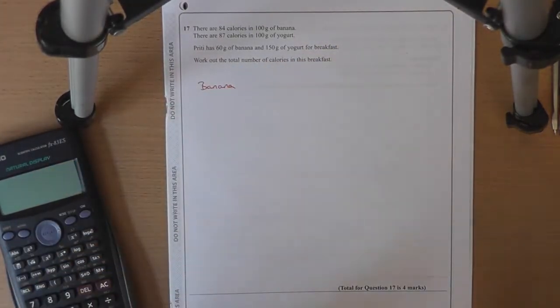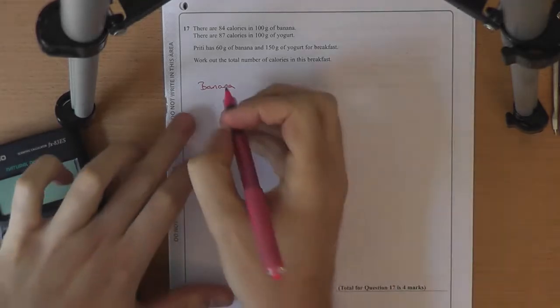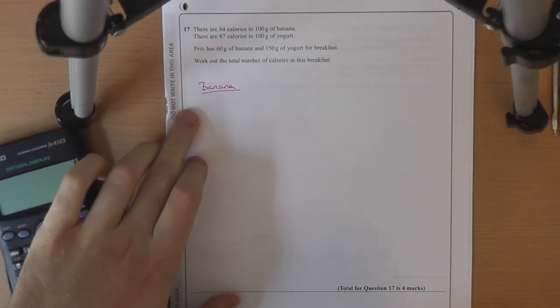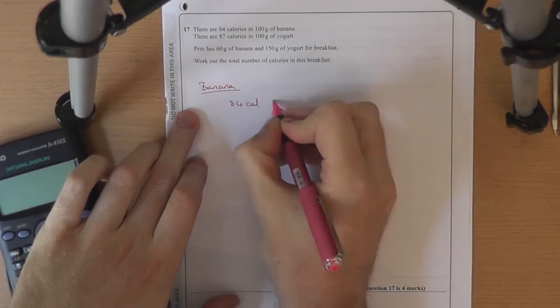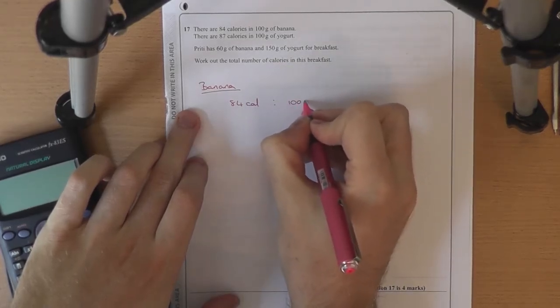There's a couple of different ways you could write this. I'm going to write it as ratios. If you prefer to write it with equal signs, that's fine. If you wanted to do it in words, that would be fine. I'm going to use the ratio sign, and most of us seem to be fairly comfortable with that. I know that there are 84 calories to 100 grams of banana.